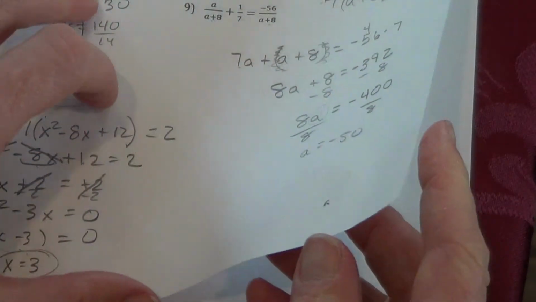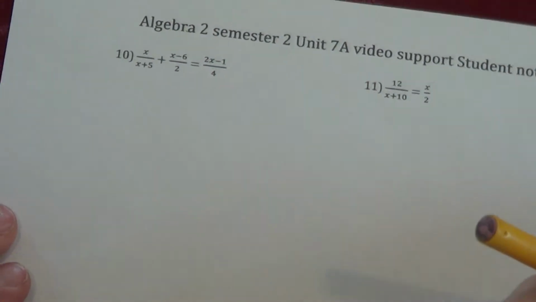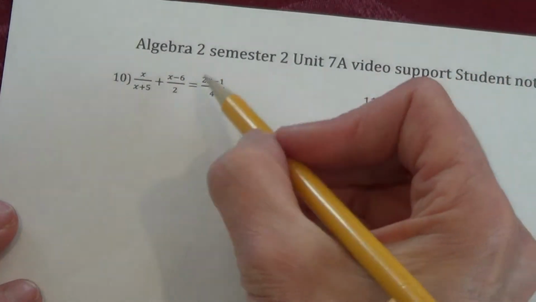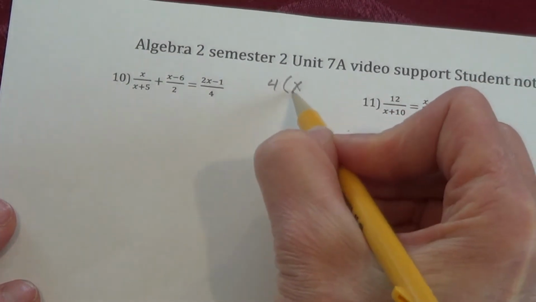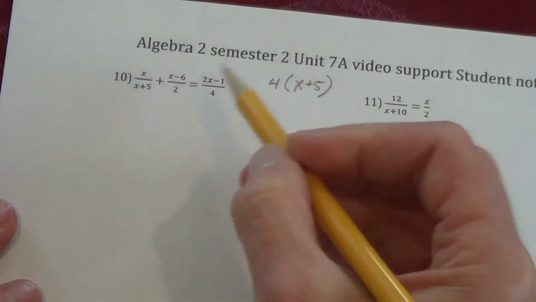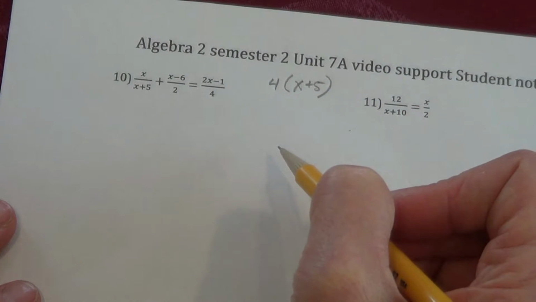Okay, how you doing? I hope you're pausing the video a lot and trying to do these on your own and then coming back and checking your work with me. Please do that on these last two. Again, find the lowest common denominator. That would be 4 times x plus 5. Because 2 will go into 4. So that was how I spotted that.